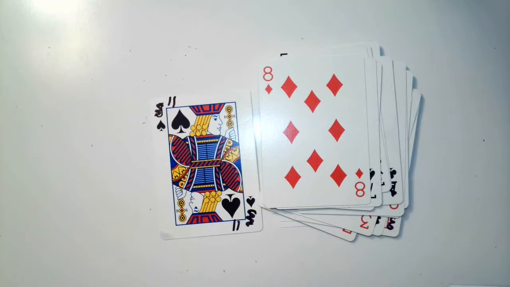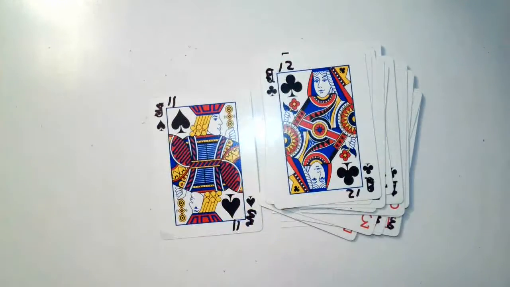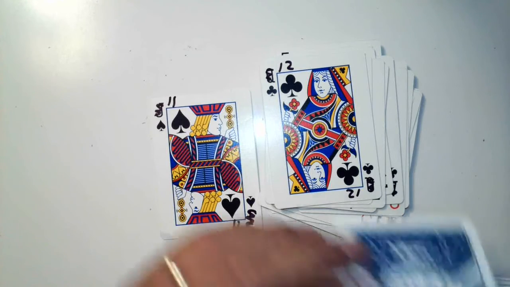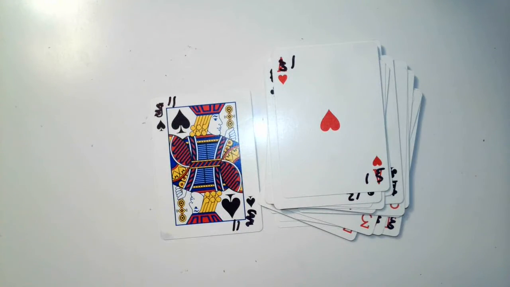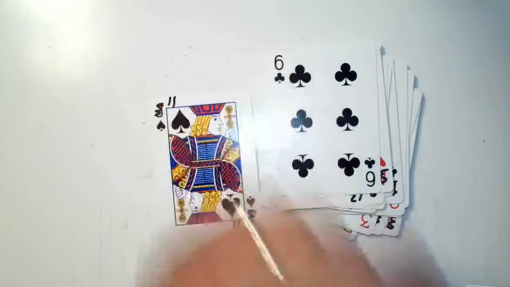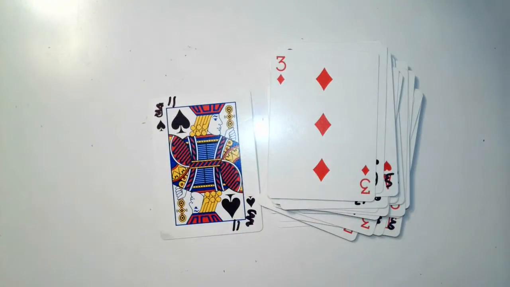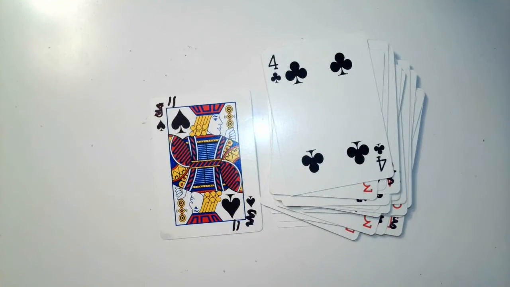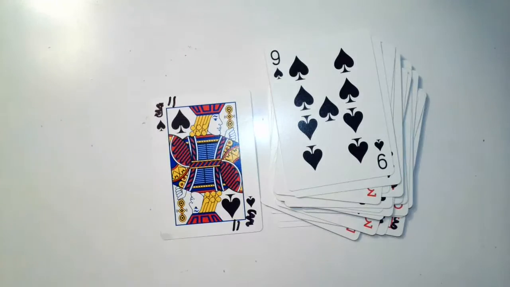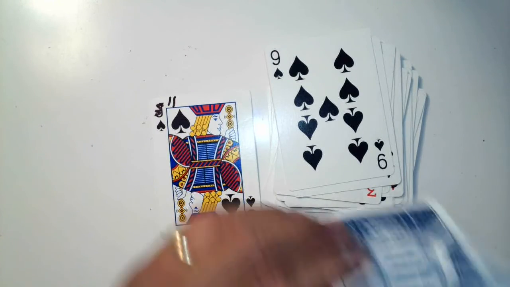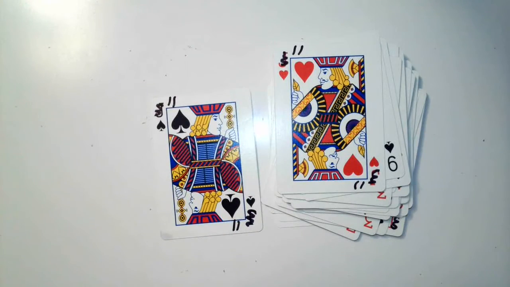11 times 7, 77. 11 times 8, 88. 11 times 12, 132. Memorize it. 11 times 1, it's the other number, 11. 11 times 6, 66. 11 times 3, 33. 11 times 4, 44. 11 times 9, 99. 11 times 11, 121.